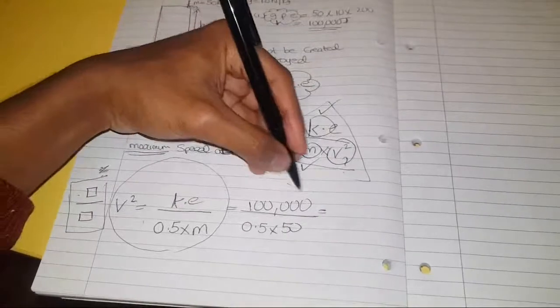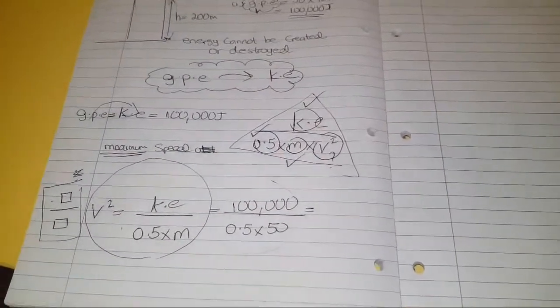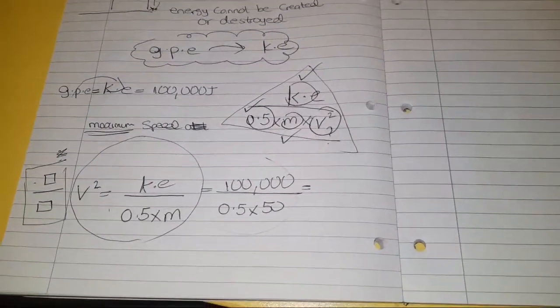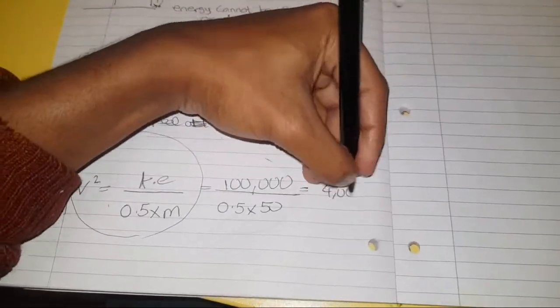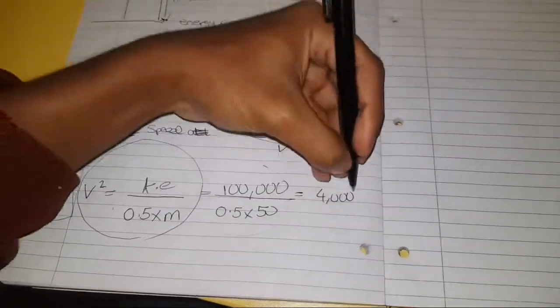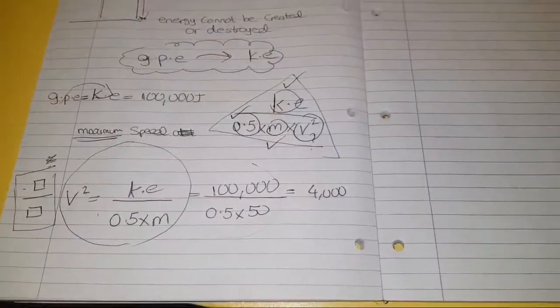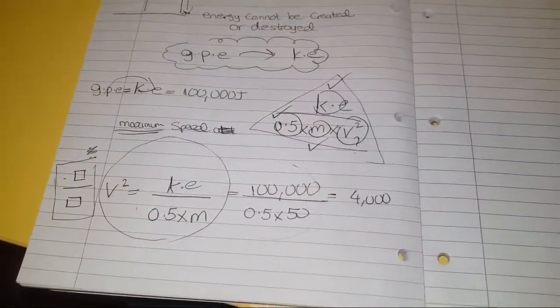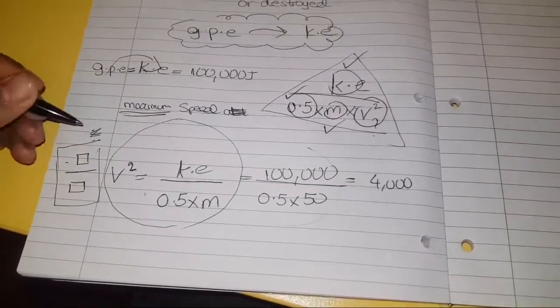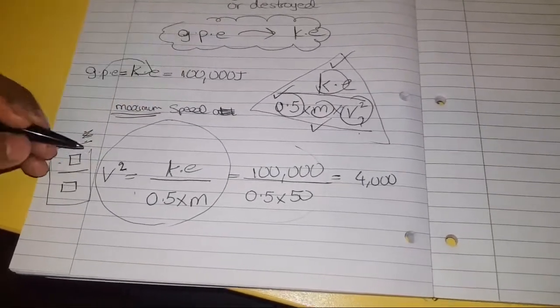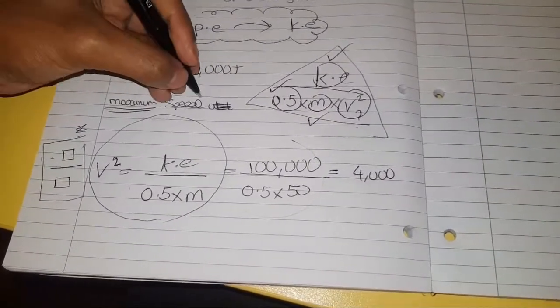So once you put this in the calculator, what do you get? 0.5 times 50 is 25. I think you get 4,000, if I'm not mistaken. Yeah, so you get 4,000, right? That's not the last step though, because there's a squared there. They didn't ask us for maximum speed squared. All they asked us was for the maximum speed.